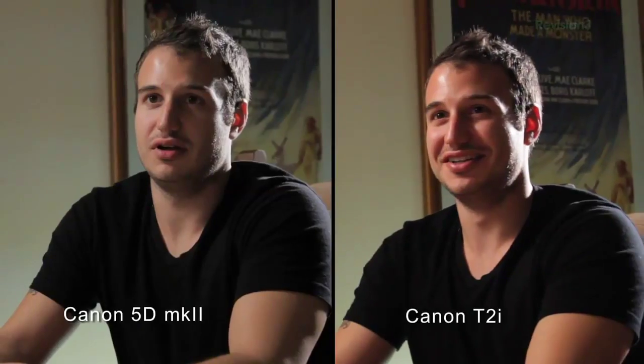So we're back at it. Next, I wanted to take a look at the dynamic range of these 2 cameras. So I did. Take a look at these 2 images. First is the T2i, and then the 5D. And you can see there that the 5D has more information across the board than the T2i.